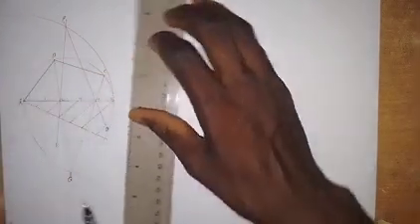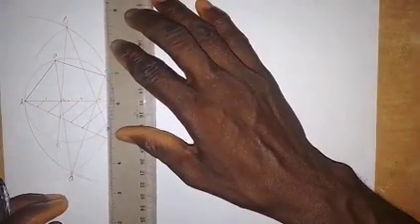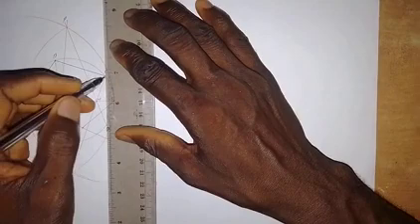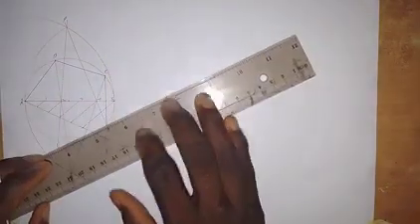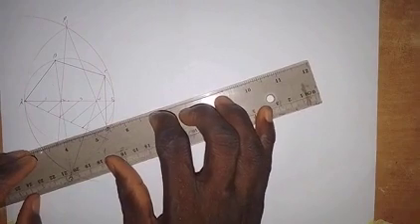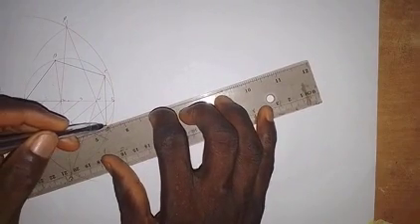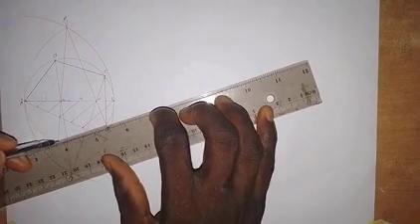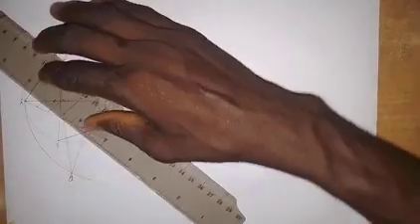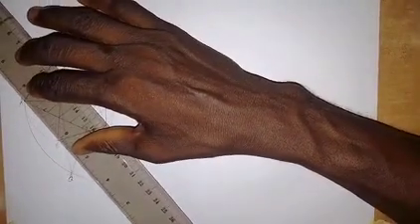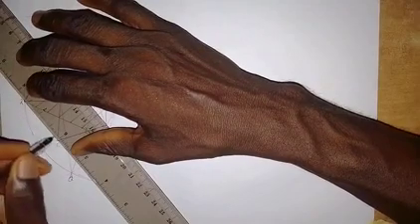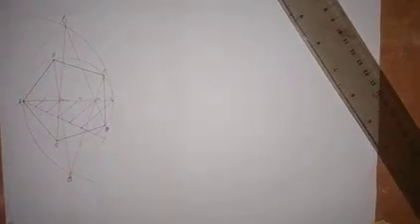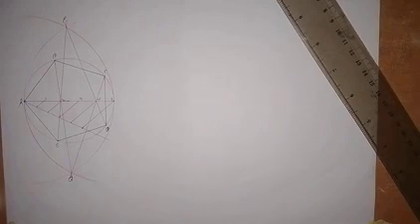If I join point C and D together like this, I have another side here. If I join point D and E together, I have another side here. If I join point E and A together, I have another side here. So this is it. If you look at it, this is a pentagon. It's as simple as I've done it here.